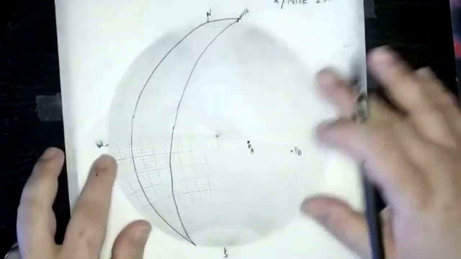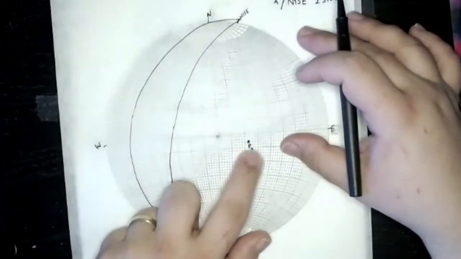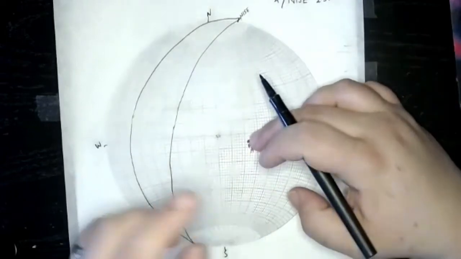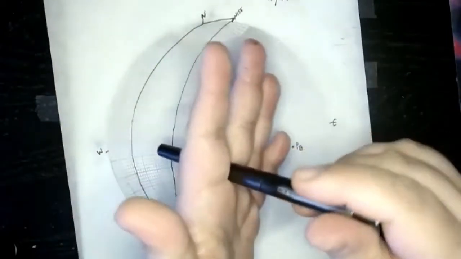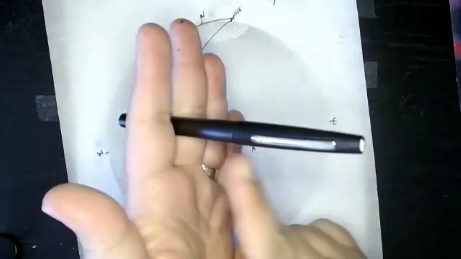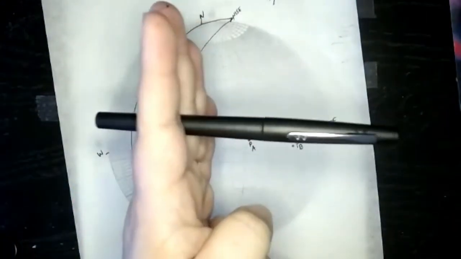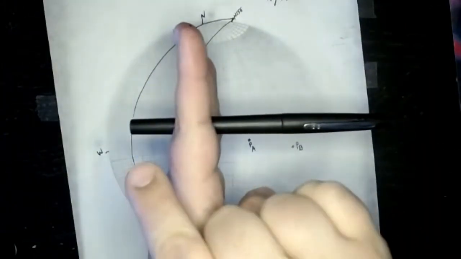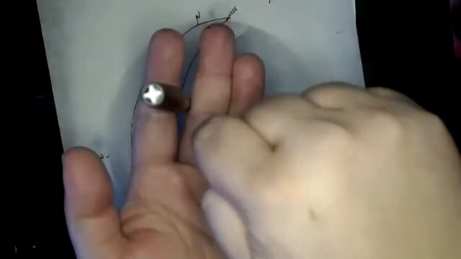And which formation do we want to rotate back to horizontal? Formation A, the younger unit. So how can I move this plane back to horizontal? Basically, if you imagine this is the plane and this is the pole to the plane, if I have a tilted plane like this, its pole will also be plunging in one direction. If we have a vertical plane, its pole will be horizontal. If we have a horizontal plane, its pole will be a vertical line.